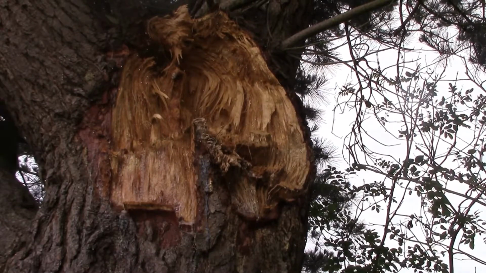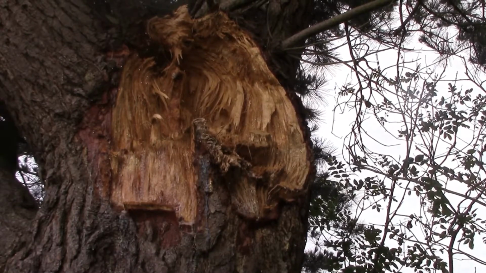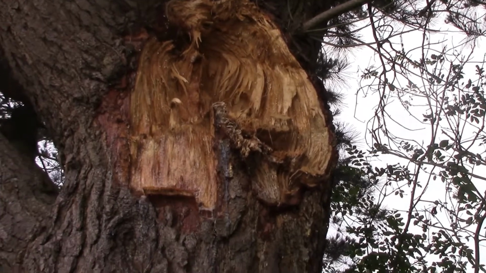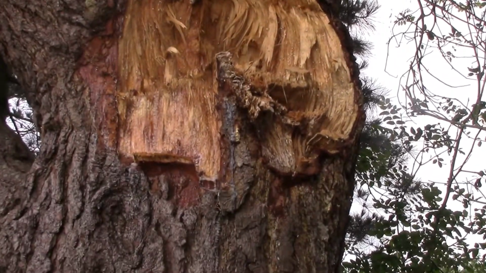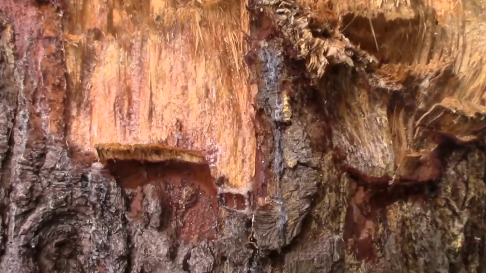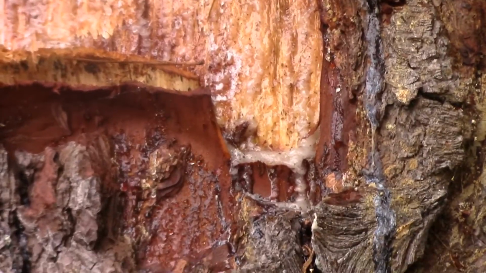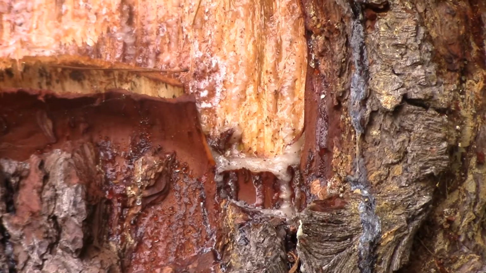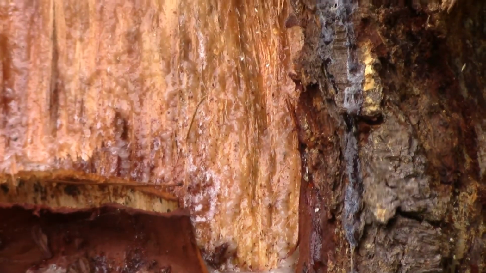It's a huge junction of the limb that's come down, and if we take a little closer zoom in, we can start to see that there's absolutely stacks of resin starting to ooze out of the tree.